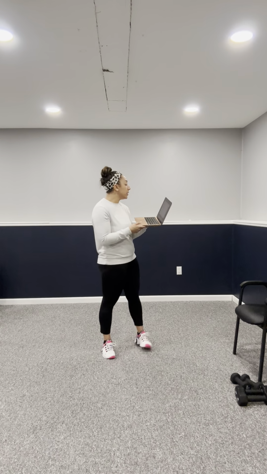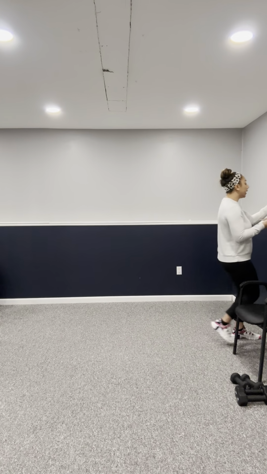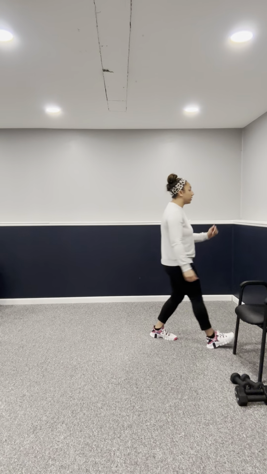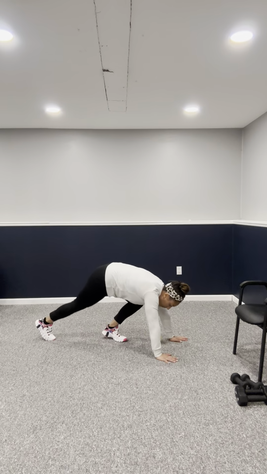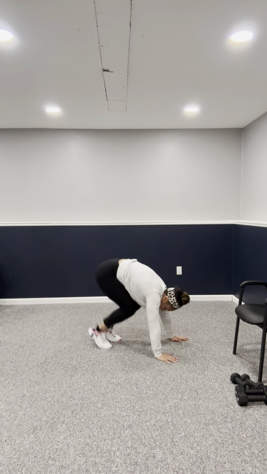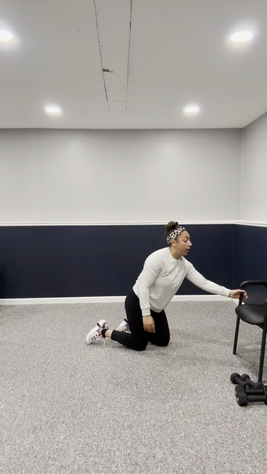So we have plank tucks, squat with front kick, bob and weave squat with a punch, and dead bugs. Okay, plank tucks. Or you can do height.